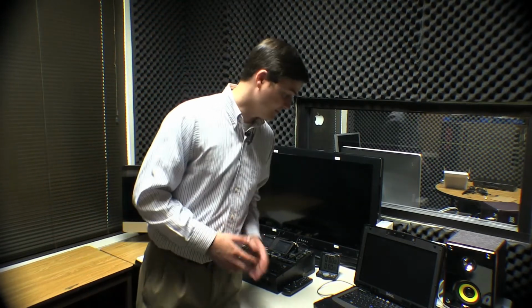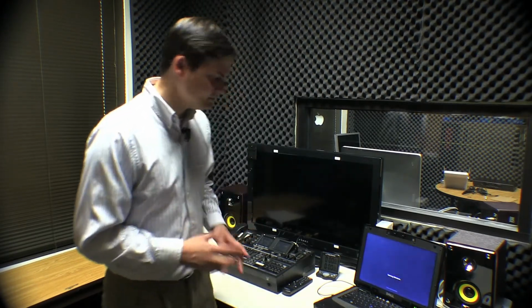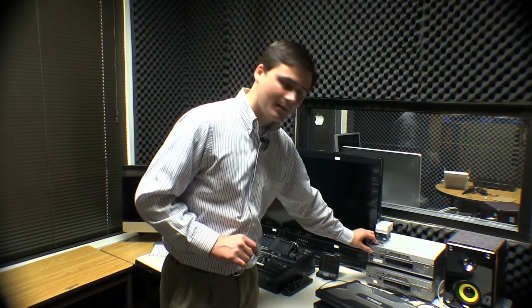First thing we want to do is go ahead and power on our character generator computer. It's pretty simple. You just hit the power button. Okay, so when that comes on, you're going to need to log in with your Patriot's username and ID to get it going.